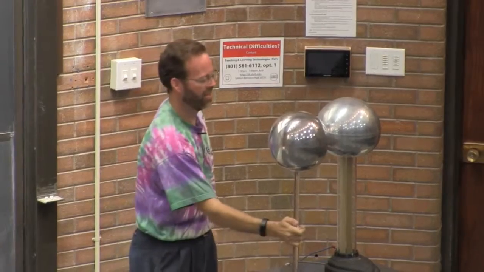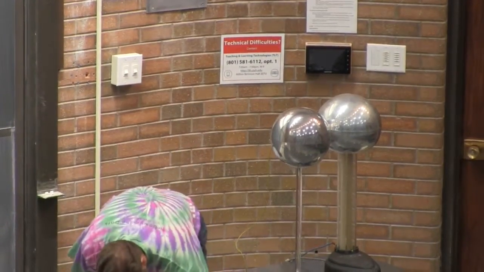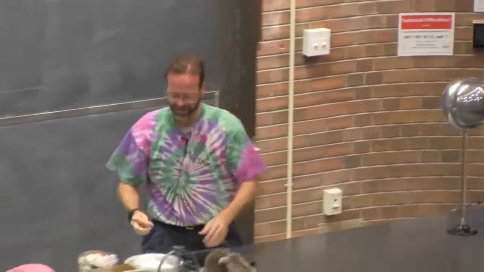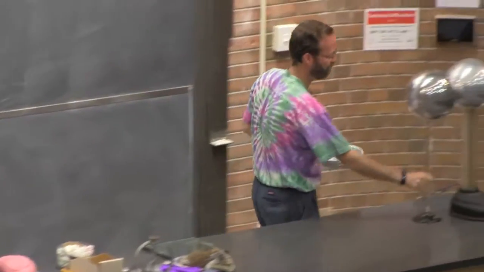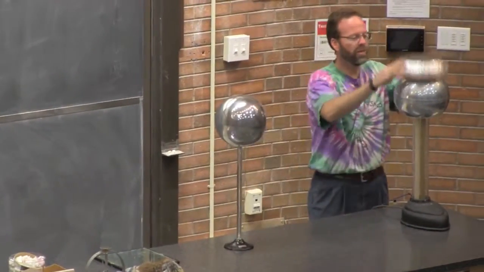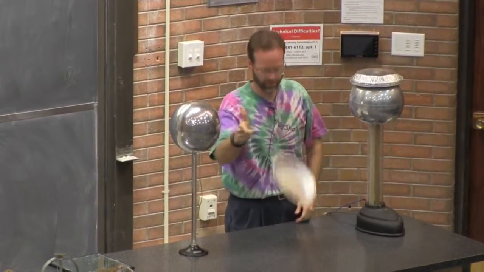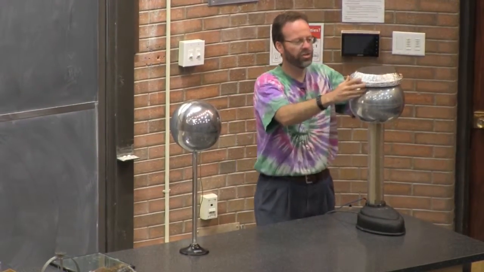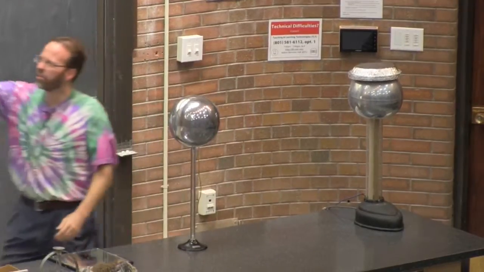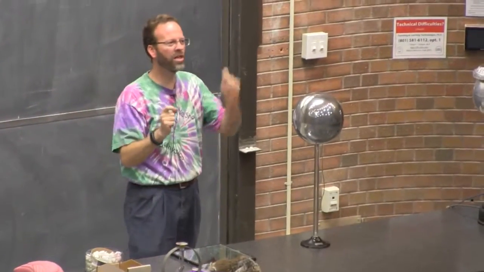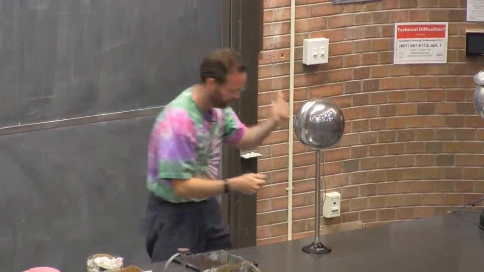Ow! Now, if you get enough charges together, you can overcome the weight of a pie plate. Let's move enough charge onto those. If we can make the Coulomb force more than its weight, it'll accelerate up.